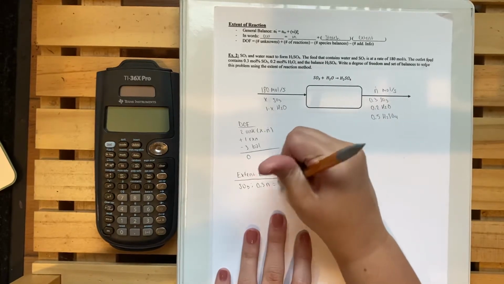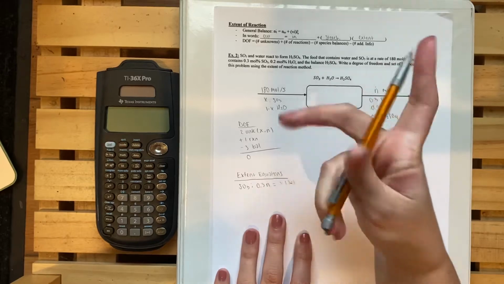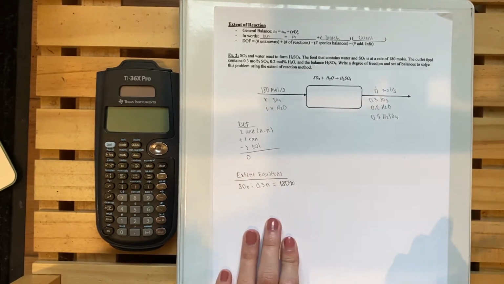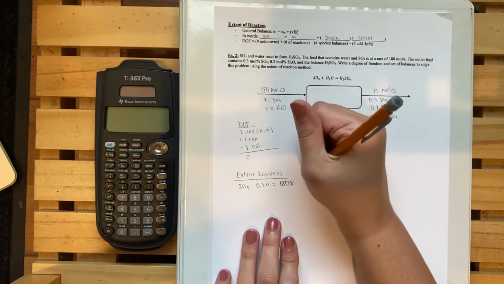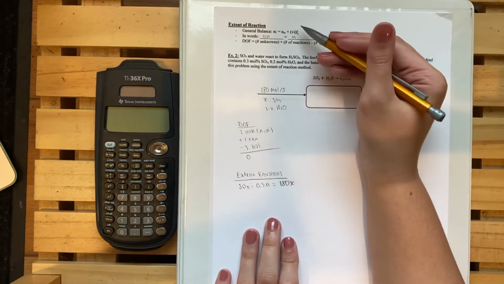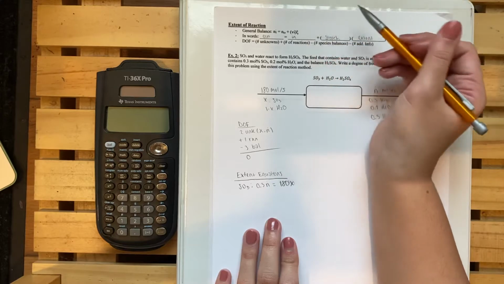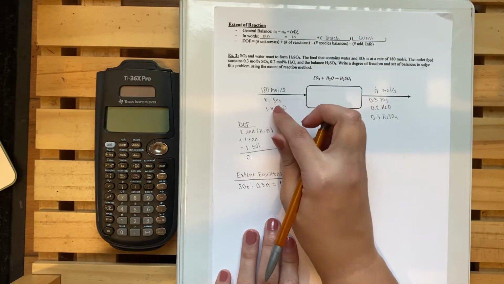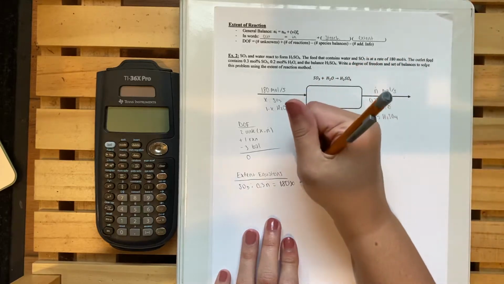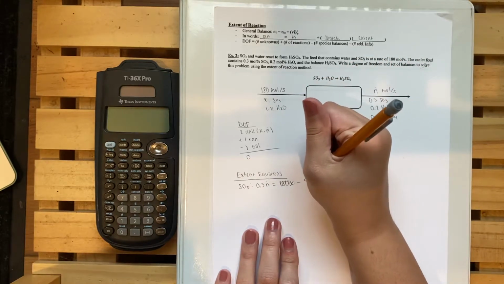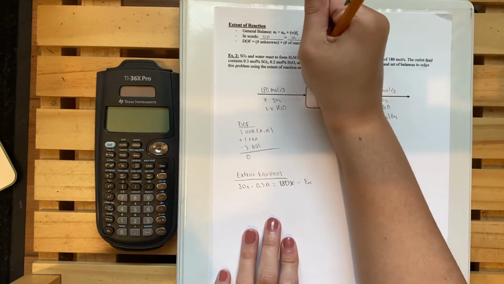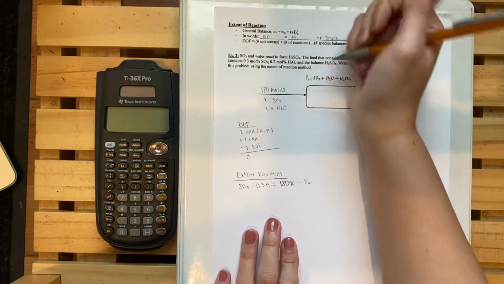I'm gonna write that the other way around, just looks better. 180X. And then plus the stoichiometry times the extent. So since SO3 is being used up in this reaction, it's going to be minus the extent of the reaction. And the extent of the reaction is specific to this reaction.